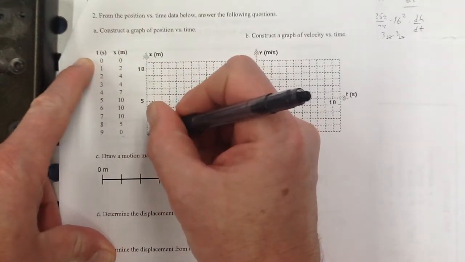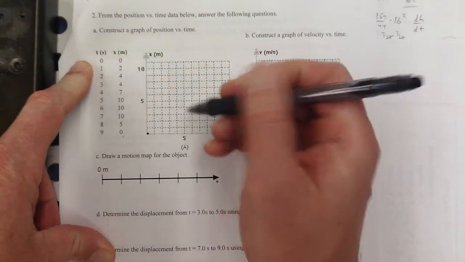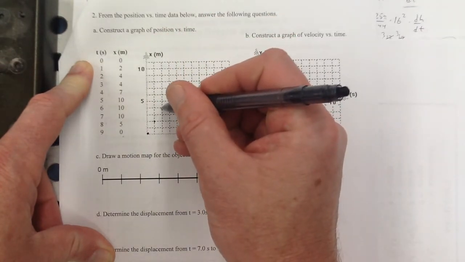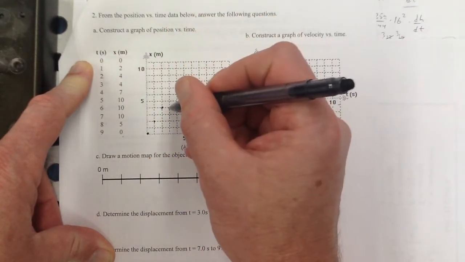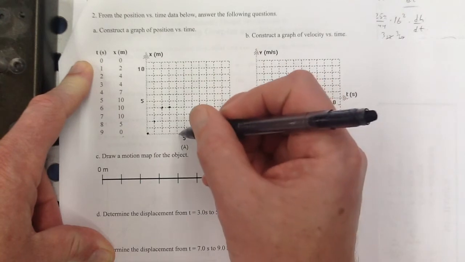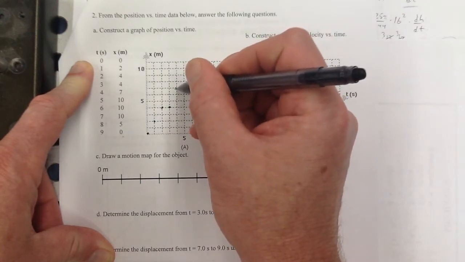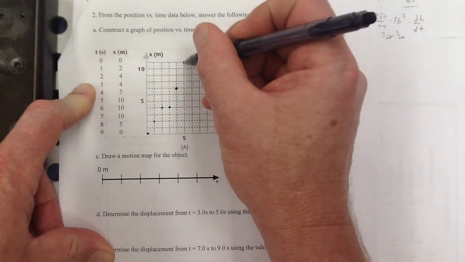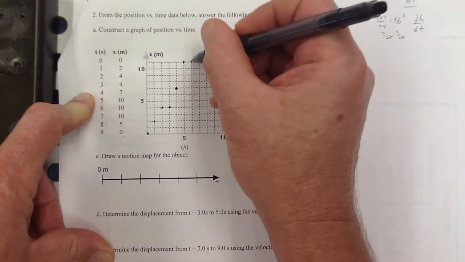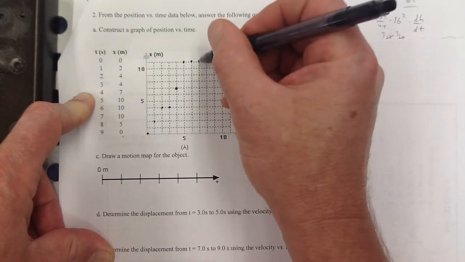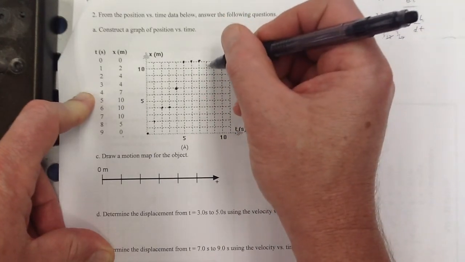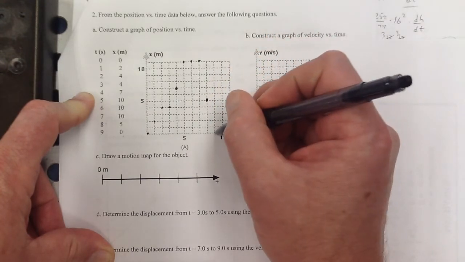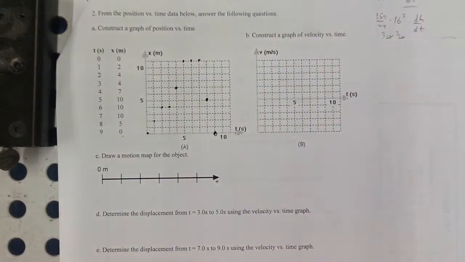So 0, 0; 1, 2; 2, 4; 3, 4; 4, 7; 5, 10; 6, 10; 7, 10; 8, 5; and 9, 0.